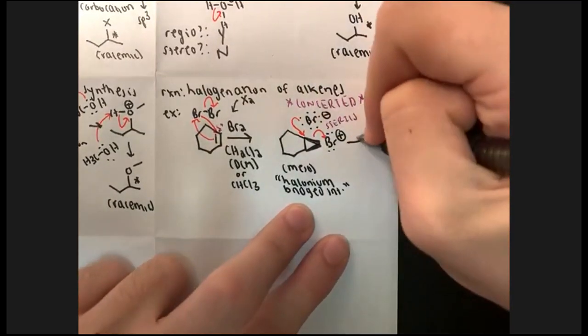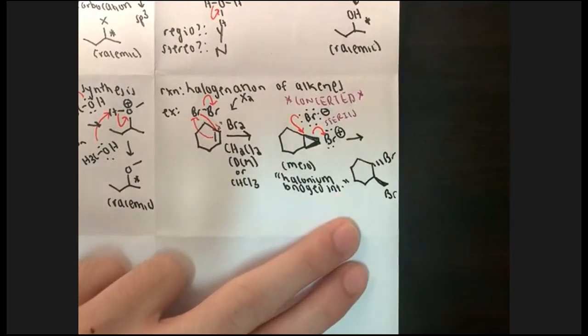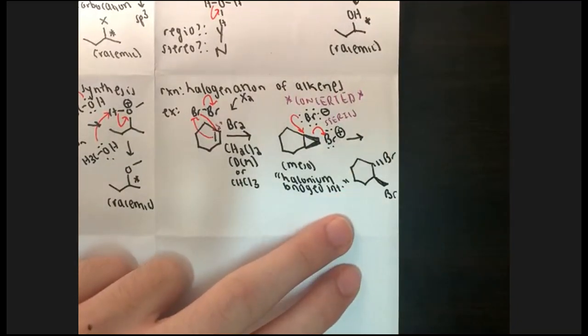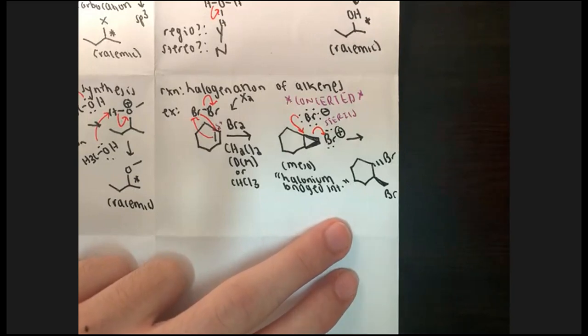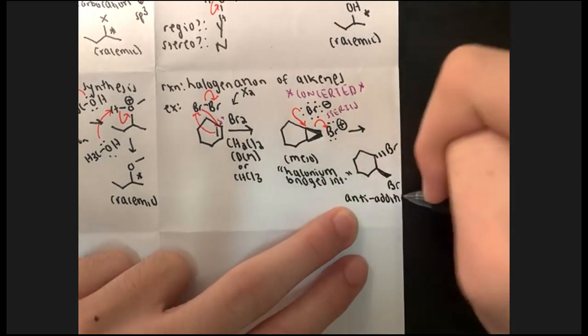Okay, so the resulting step is going to be something that looks like this. The bromine coming in on a dash and the bromine coming on the wedge. And we don't have to show the other one, because if we show the other one, it would be the exact same structure since this is a meso intermediate. Okay, so this is called anti-addition. This is anti-addition, that was important. And you get this exclusive product.